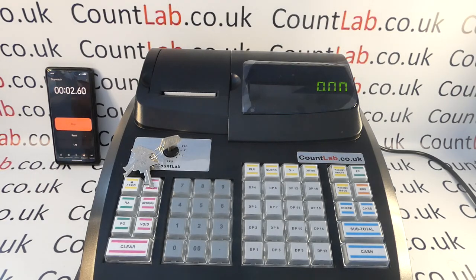How to process a multi-line or multi-item card payment sale on the CountLab 2 cash register. As with any sales transaction, the key needs to be in the REG position. You then enter the first line of the transaction, the value.